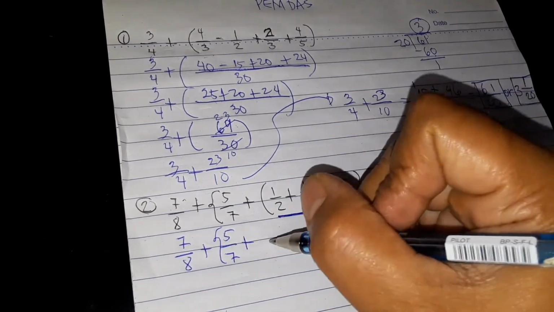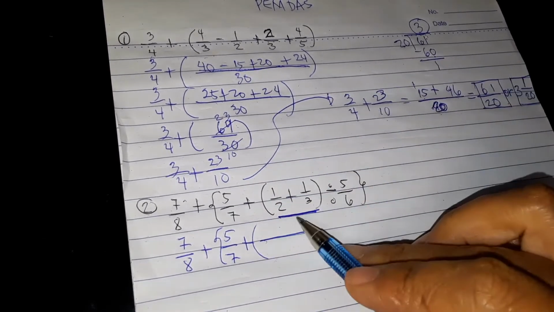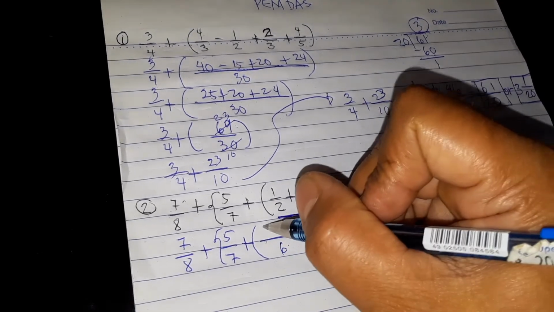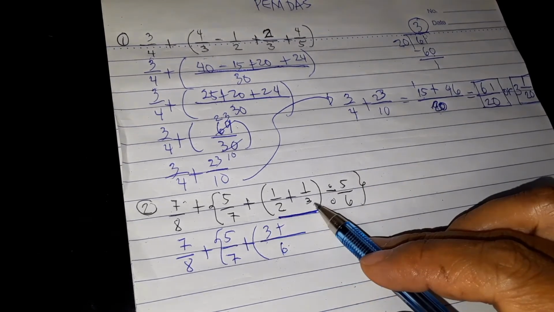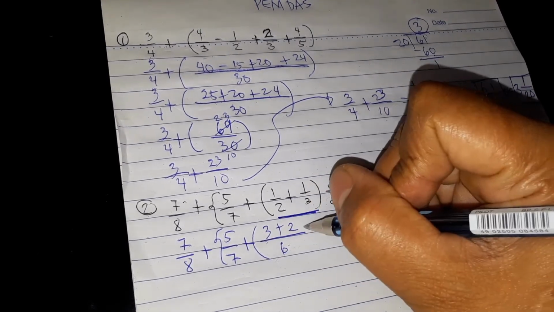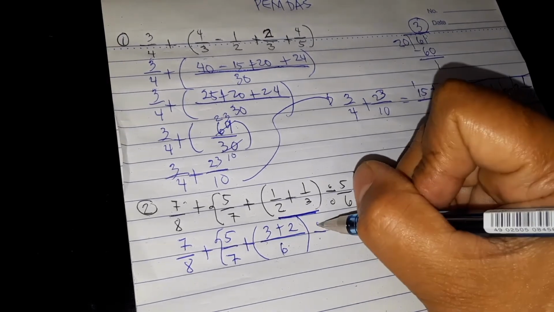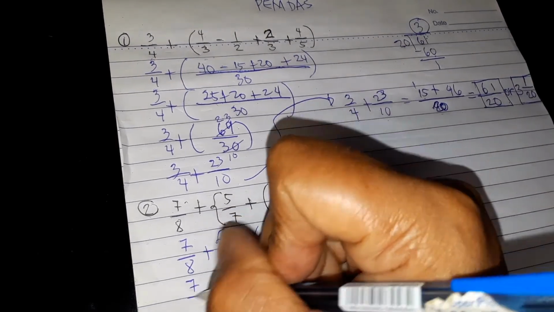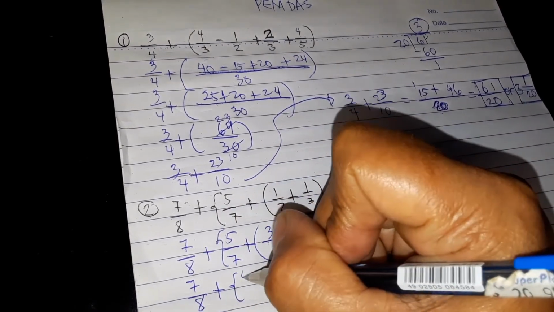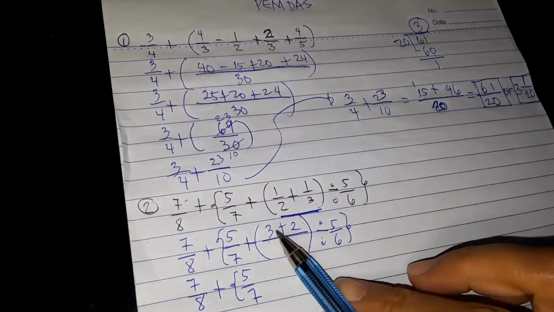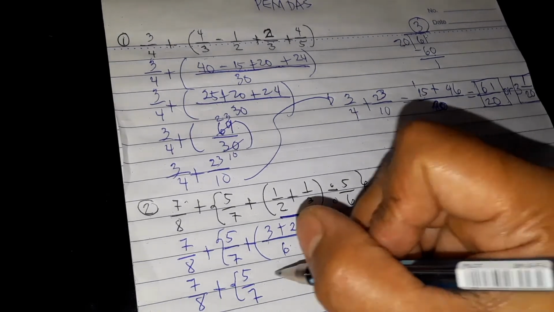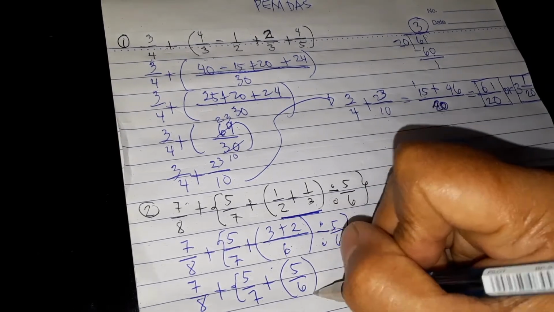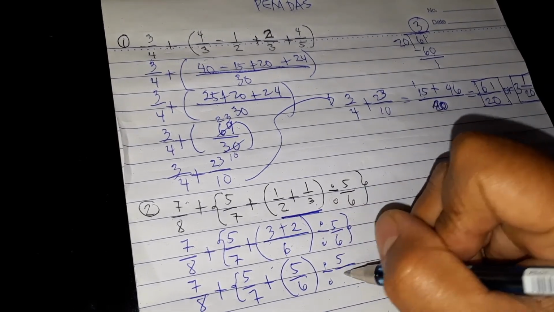Okay? So, their LCD is 6. So, 6 divided by 2 is 3. 3 times 1 is 3. Plus, 6 divided by 3 is 2. 2 times 1 is 2. Divided by 5 over 6. Lowest term, 7/8 plus 5 over 7. So, 3 plus 2, 5 over 6. Divided by 5 over 6.